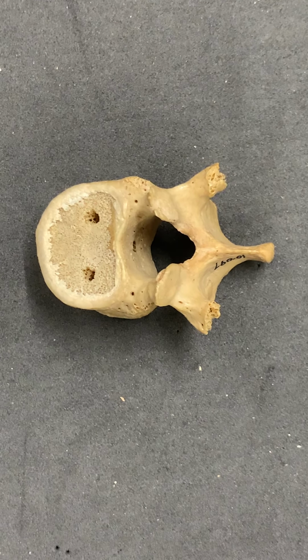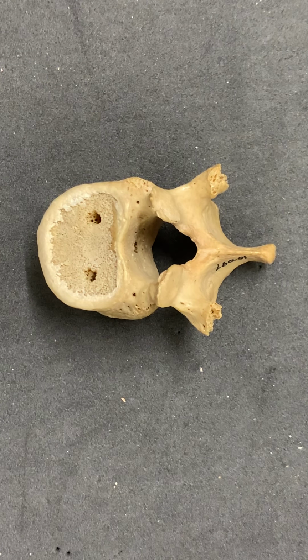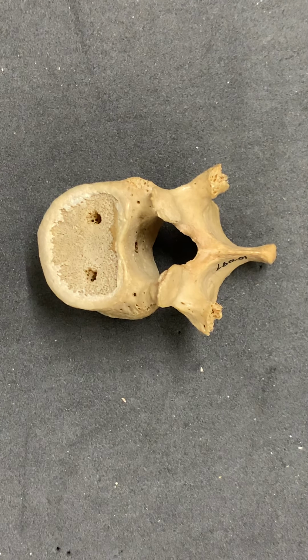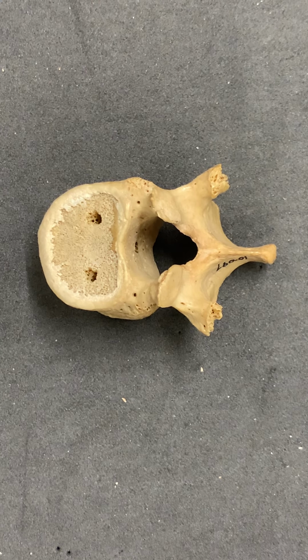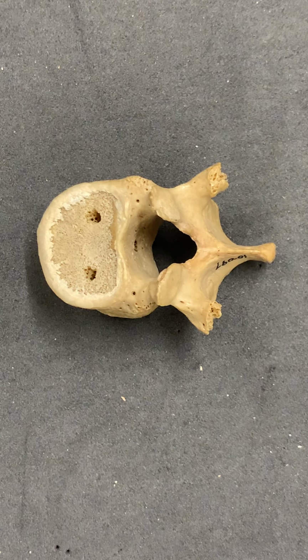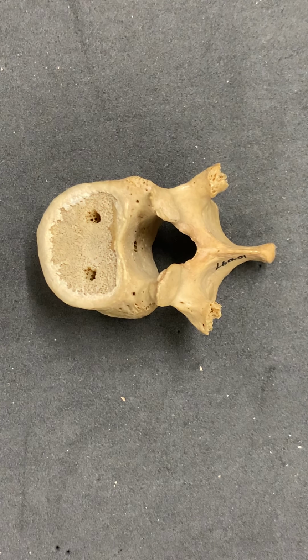As we move inferiorly down the spinal column, the thoracic vertebrae start to get larger, or the bodies get larger anyway, as they become more weight-bearing. And the neural arch changes shape slightly as well and becomes more like the neural arch of a lumbar vertebra. So the 10th, 11th and 12th thoracic vertebrae have slightly different features than the rest of the thoracic vertebrae.